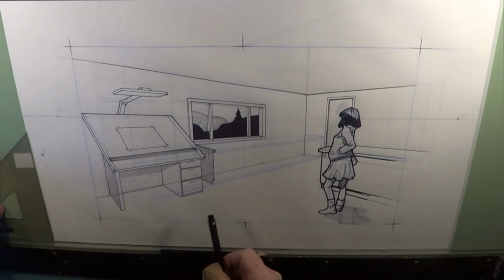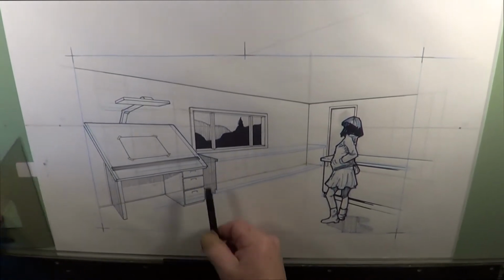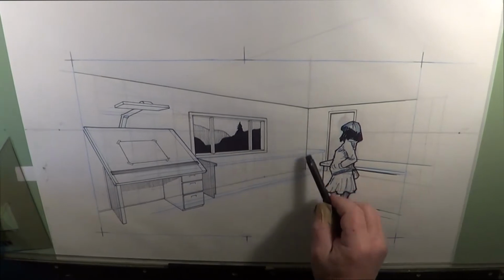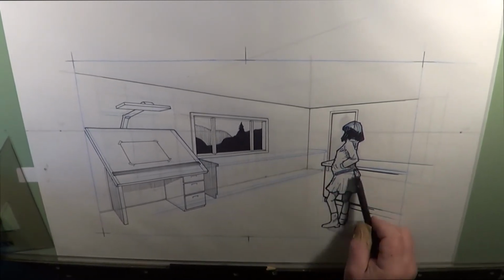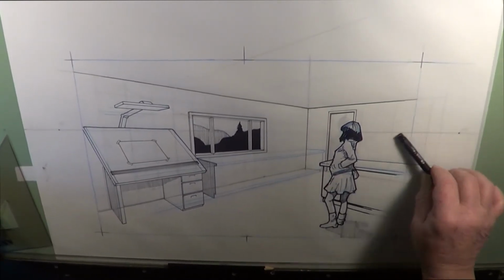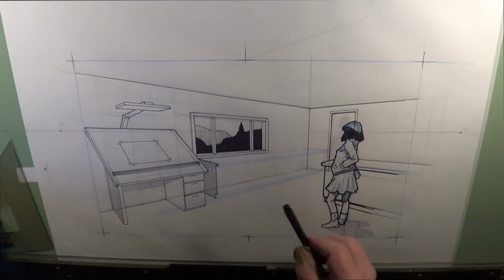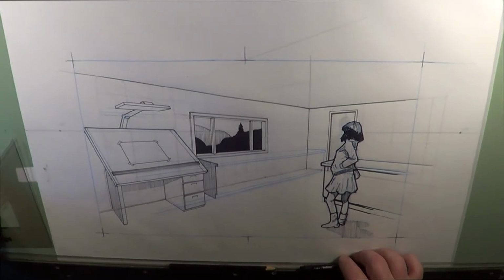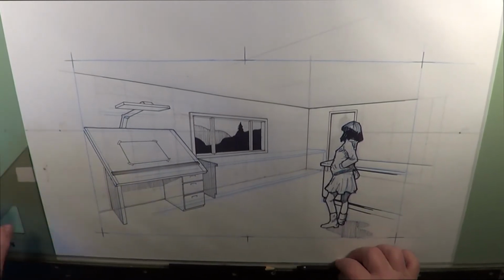So I've drawn in a few more things, shaded in a couple of things. I've still got to do the cabinets over here, items on the shelf, and things over here. I'll probably add another window over here, and then I'm going to put in some skylights, which will give me the opportunity to talk to you guys about ellipses. So we're going to do that next.